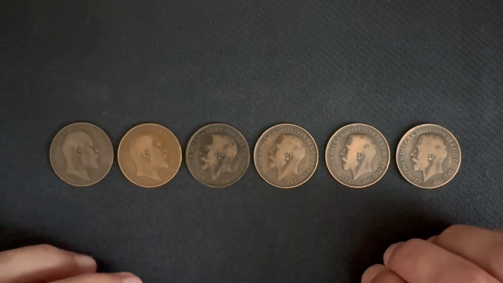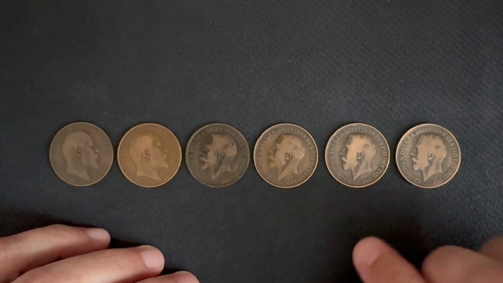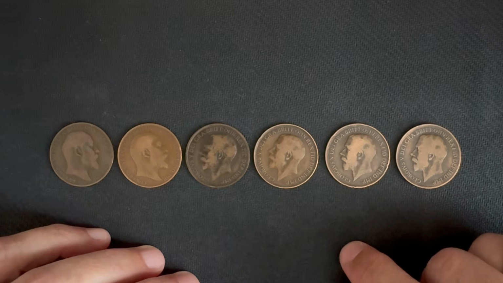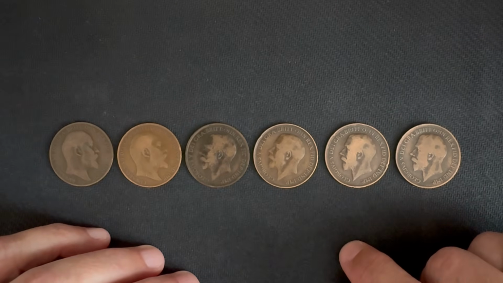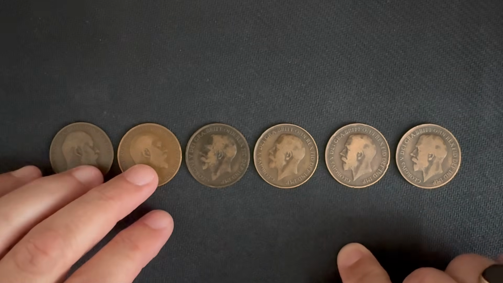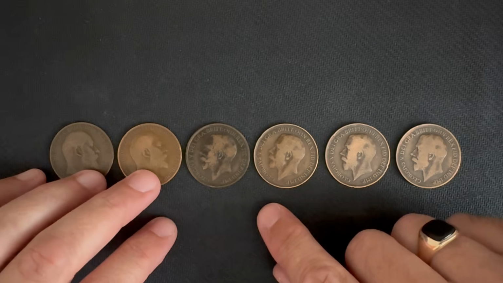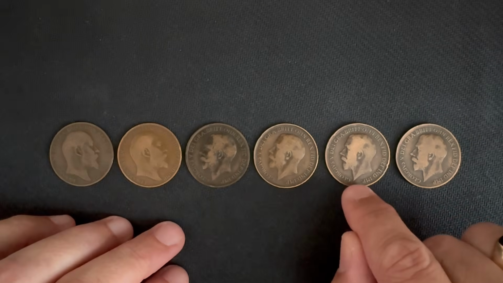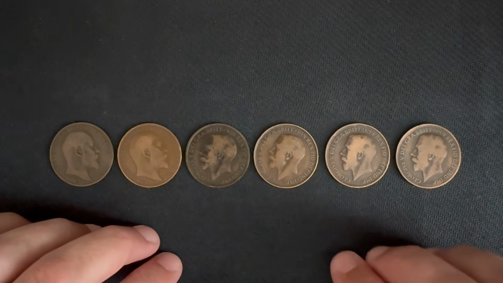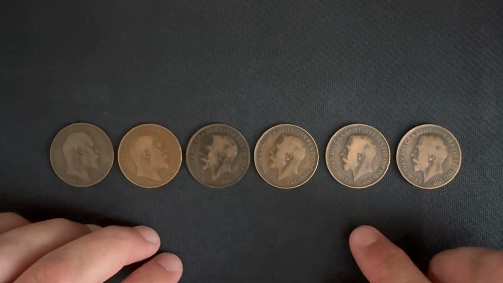They decided to make the next king, George VI, whose real name was Albert, by the way. George VI, they decided to have him facing left again, as if Edward VIII had been facing right.